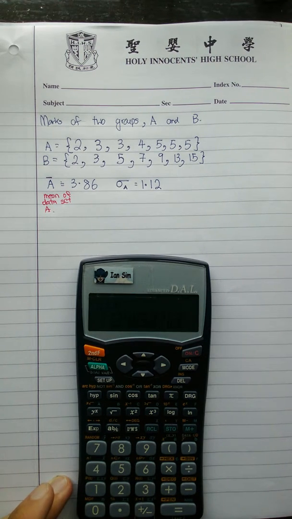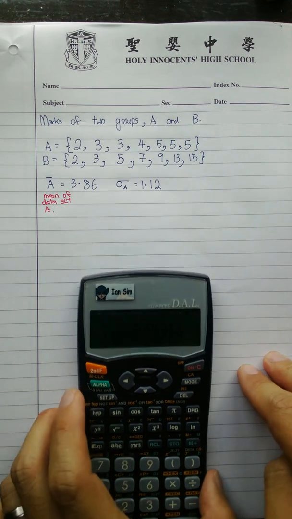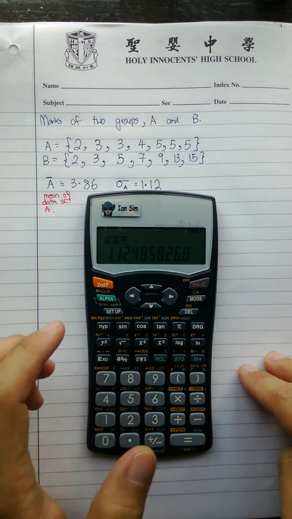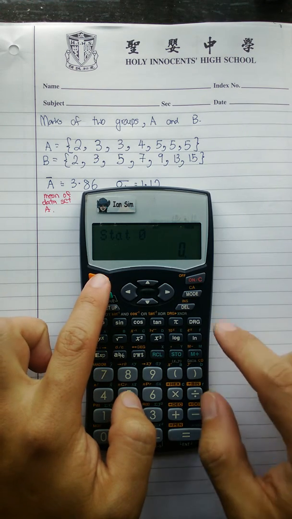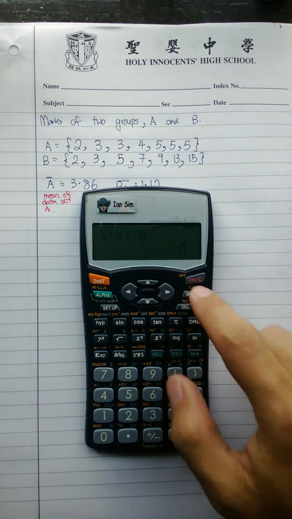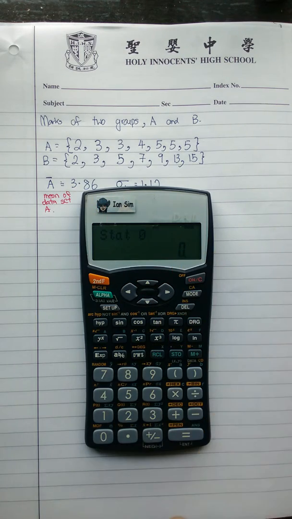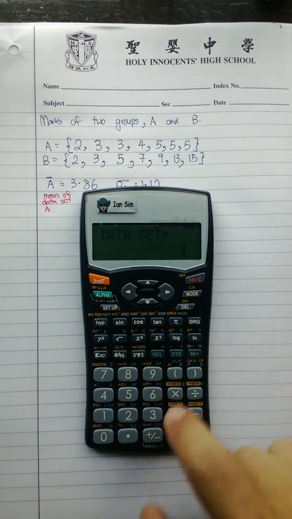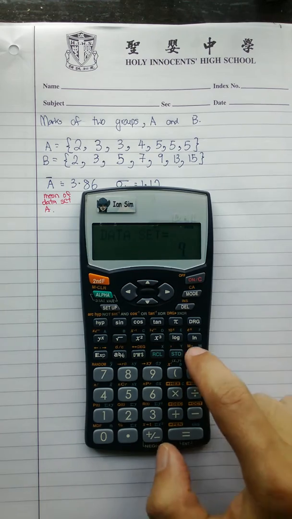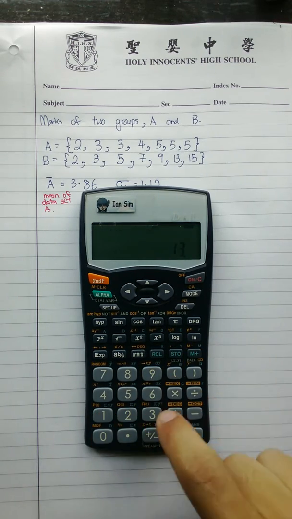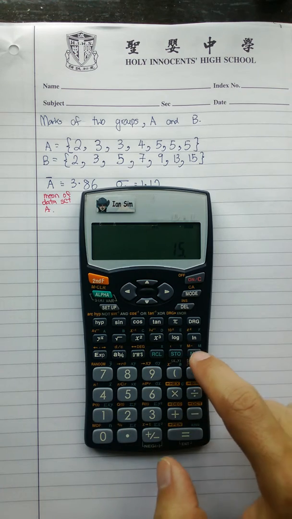If you can now try on your own for data set B, I will go through it with you in a short moment. If you want to see how I do it for data set B, once again, very first thing before we begin anything, we must clear all. So I press second function, clear all, and everything is clear. For data set B, I key 2, 3, M plus, 5, M plus, 7, M plus, 9, M plus, 13, M plus, final one, 15, M plus.